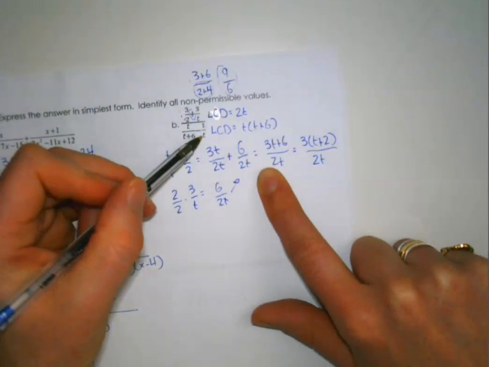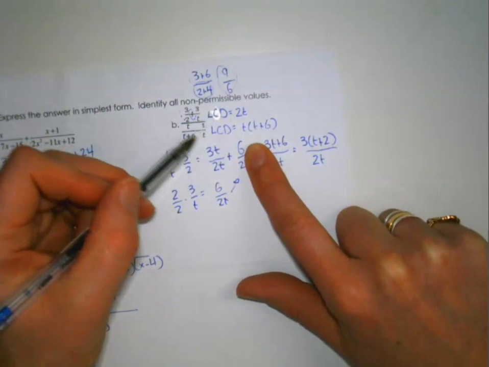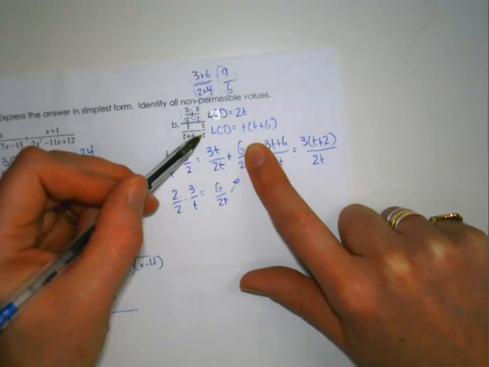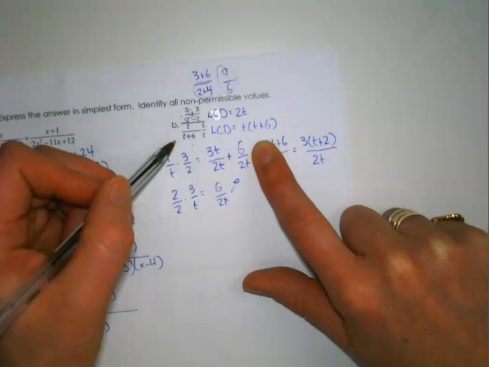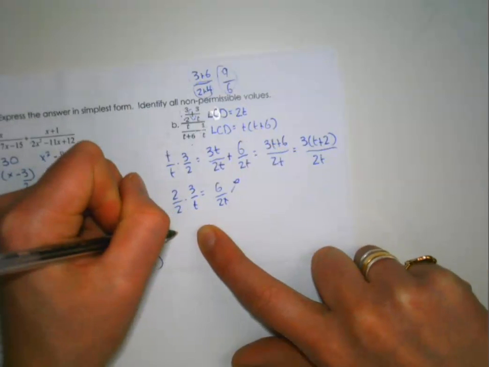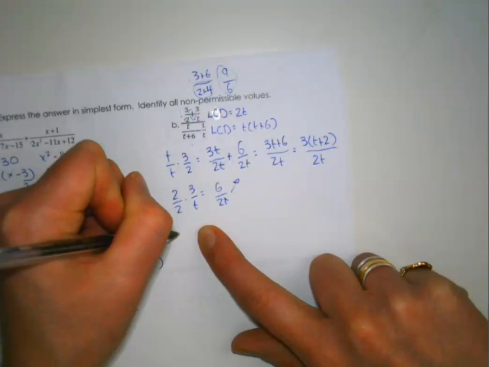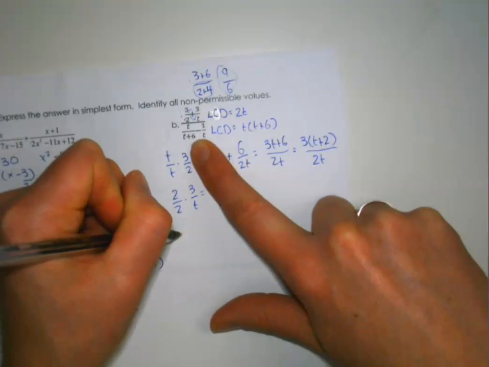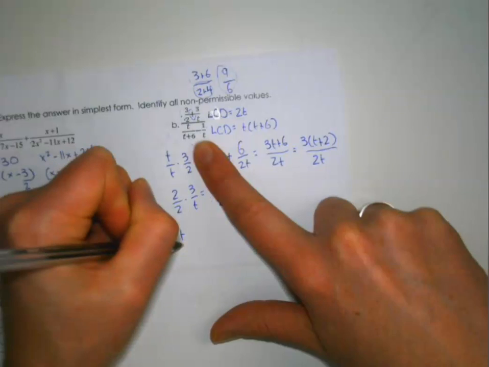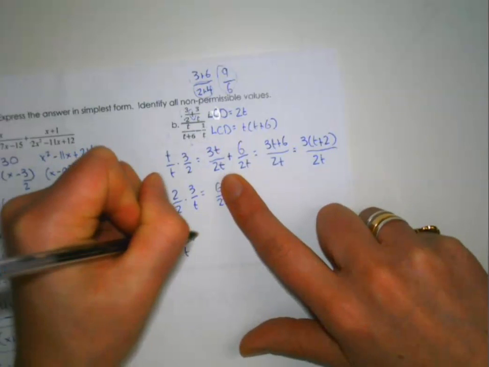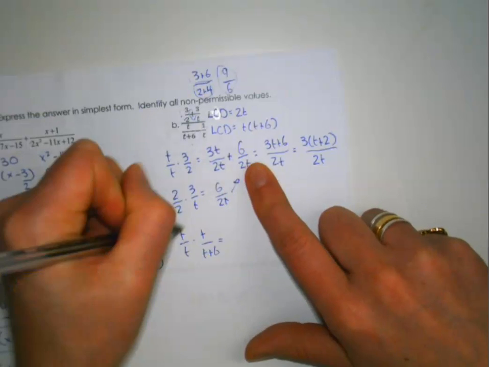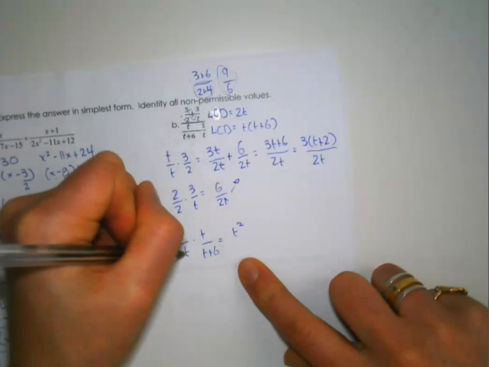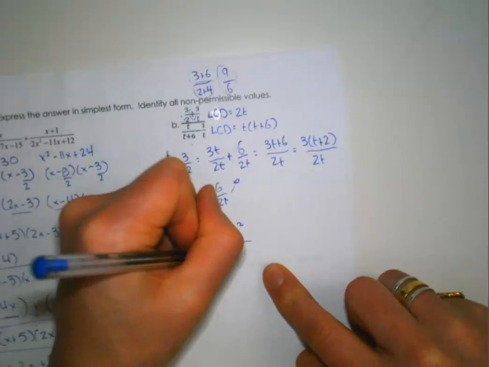Okay, so remember that if the factor appears once in a denominator, it has to be represented in the common denominator as well. Okay, so now let's see, if I want to make t plus 6, I want to multiply that whole thing by t over t, times t over t plus 6. T times t is t squared, and that's divided by t times t plus 6.